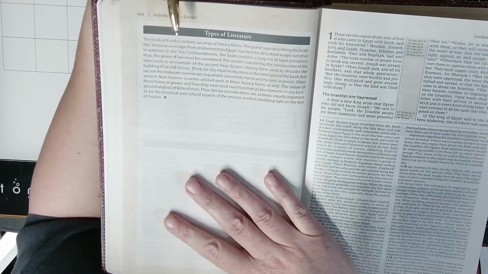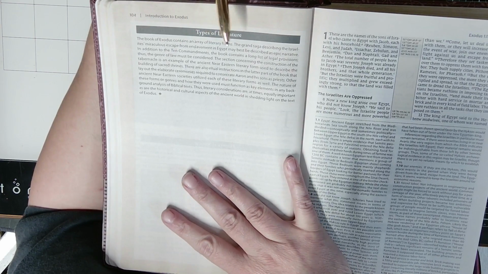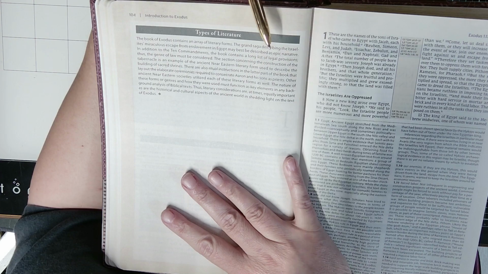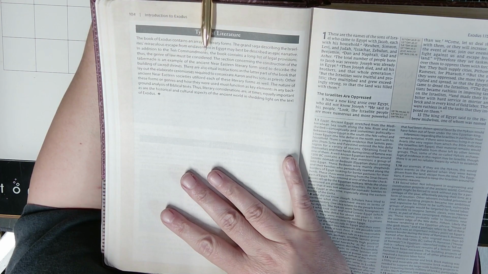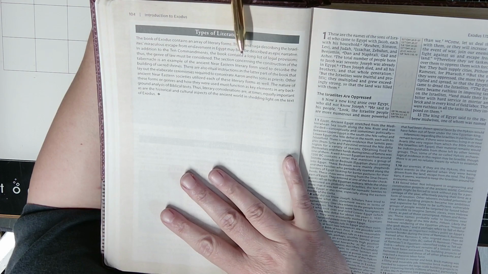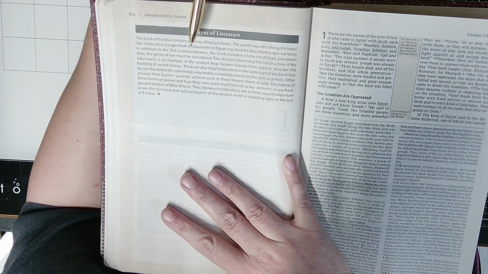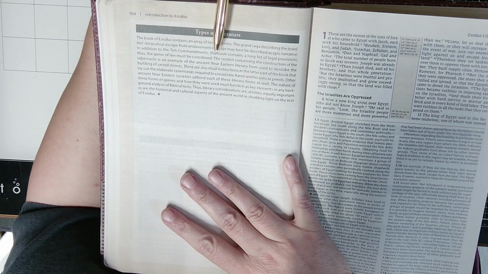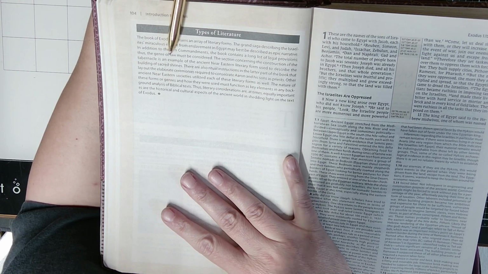Types of literature. The book of Exodus contains an array of literary forms. The grand saga describing the Israelites' miraculous escape from enslavement in Egypt may best be described as epic narrative. In addition to the 10 Commandments, the book contains a long list of legal provisions. Thus, the genre of law must be considered.